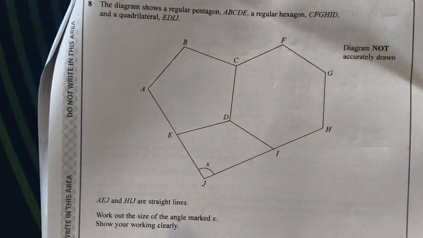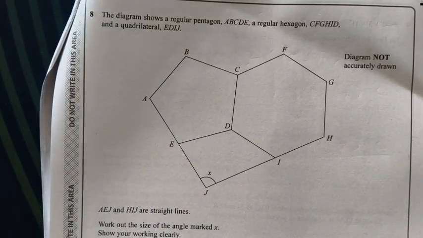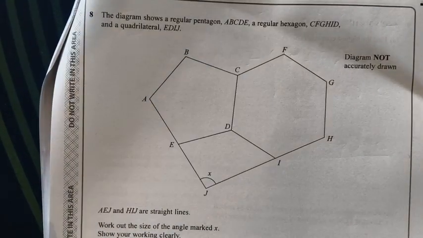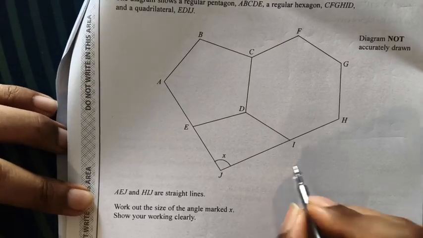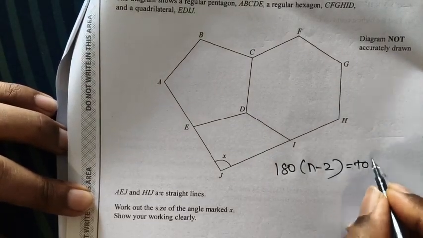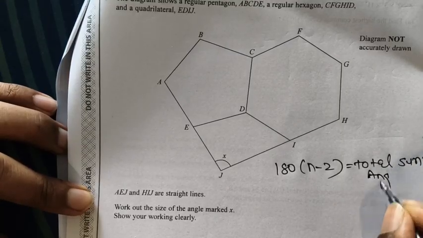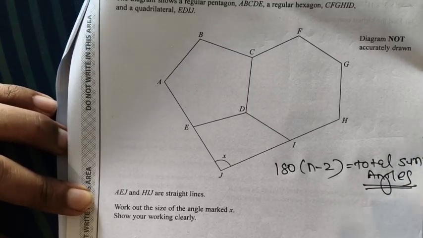Fine. So now in such a question, there is one formula which you must know, right? That you can't actually forget. And that formula is 180 into n minus 2 is equal to the total sum of angles in a polygon.